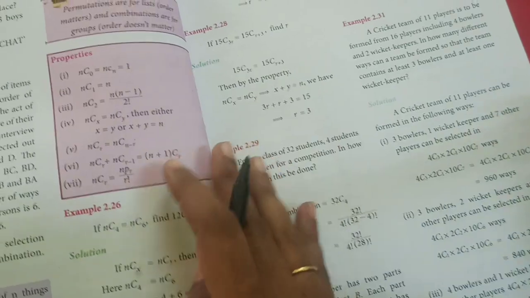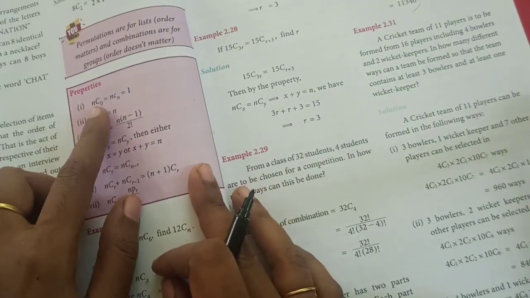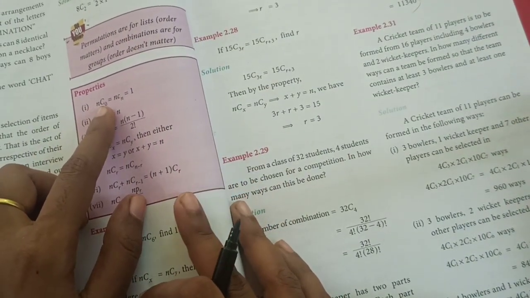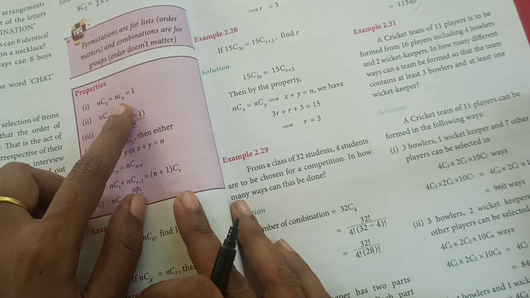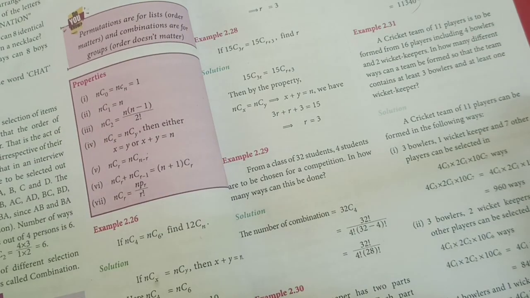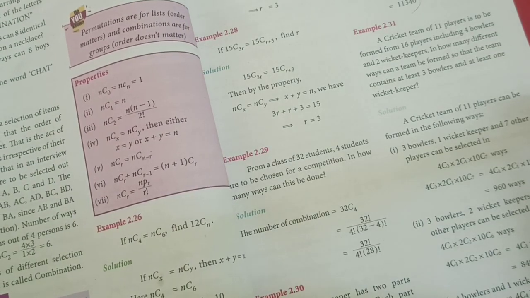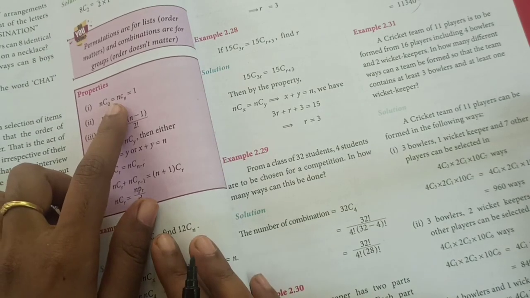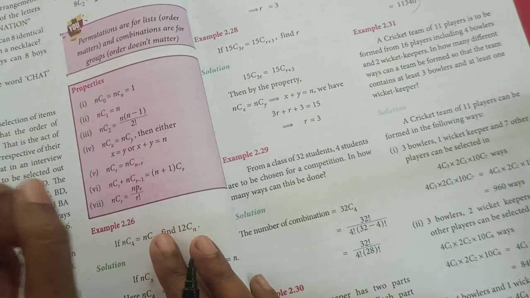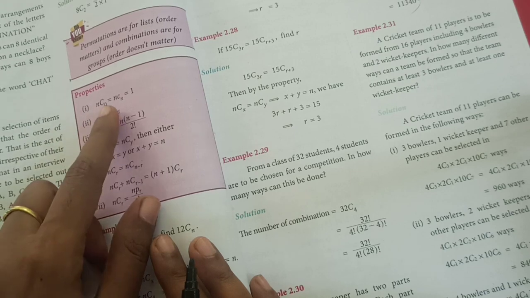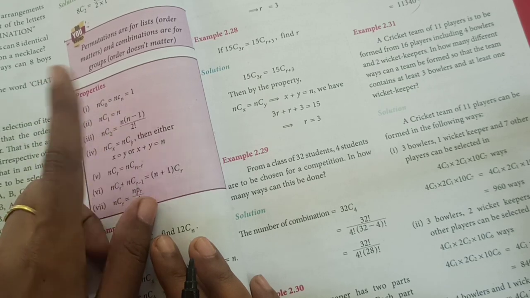Then in your book there are some properties. I am reading the properties. You need to learn all the properties by heart thoroughly, because they may ask them as one-word questions. That is, nC0 is equal to nCn, and that's equal to 1. What's the value of nCn? The meaning is, 8C8 means the value will be 1. That is, when n and r values are equal, the value will be 1.